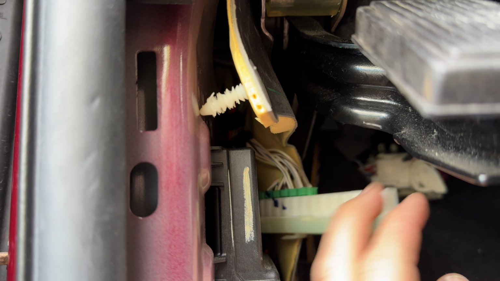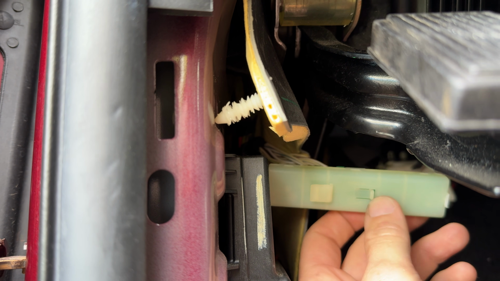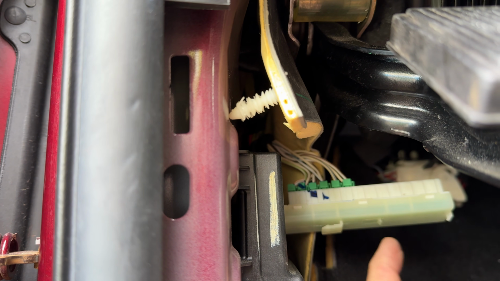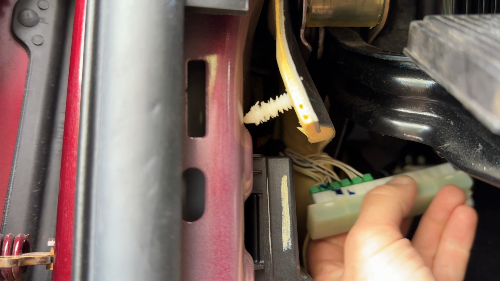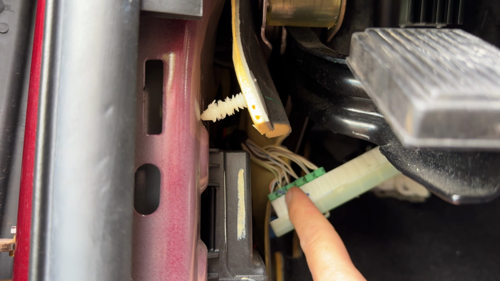I don't know if I can really show you guys, but there we go. It was kind of locked onto this little thing and kind of a booger to get off. It actually broke one of the tabs getting it unlocked. I'm not sure if there's a way to get in there to unlock this little tab or what, but that little tab kind of locks it in there. So, but let's get back to unplugging these and see which one is causing our issue.